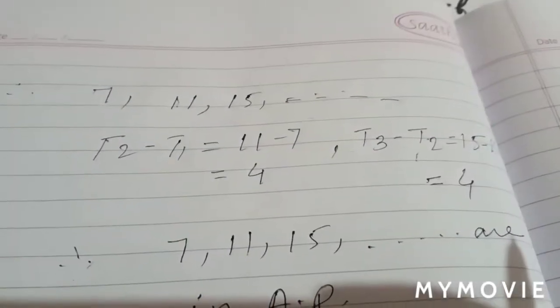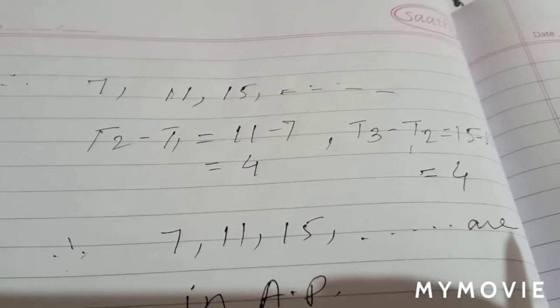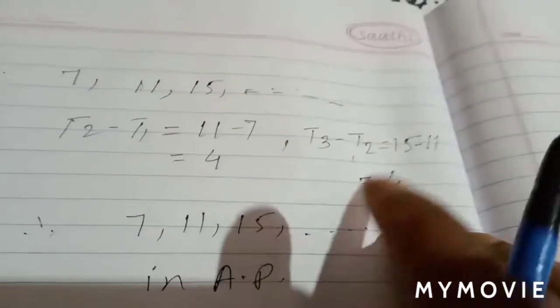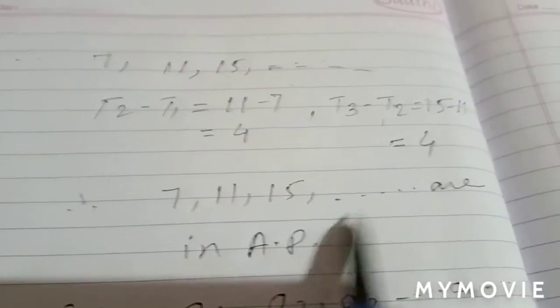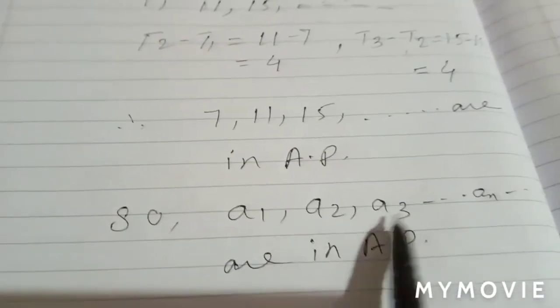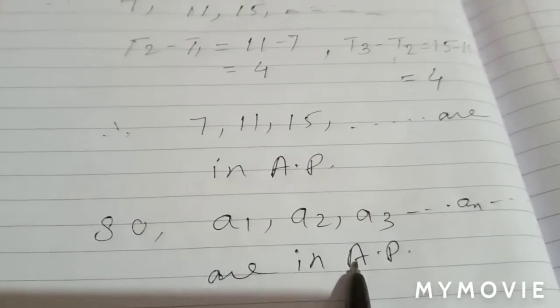So we got 7, 11, 15. If you check t2 minus t1, 11 minus 7, is 4, and t3 minus t2, 15 minus 11, is 4. Means these are in the form of AP. So 7, 11, 15 are in AP. Therefore a1, a2, a3, an are in AP.